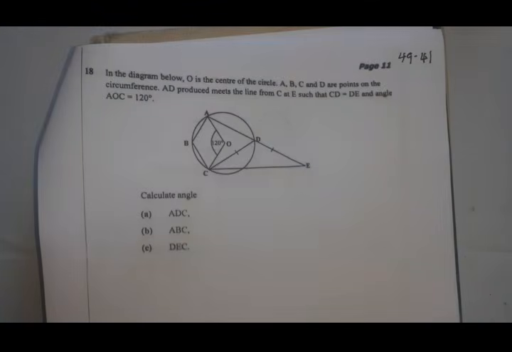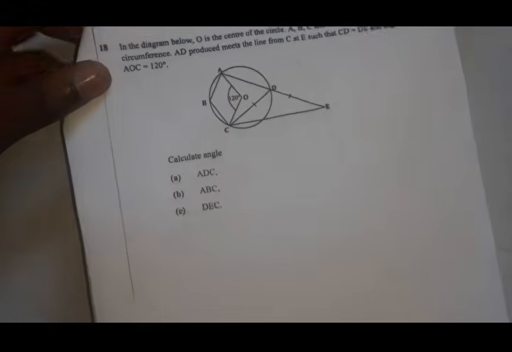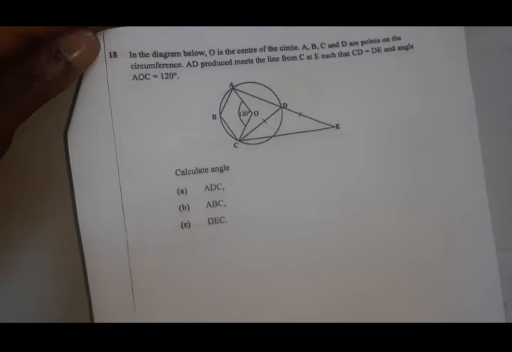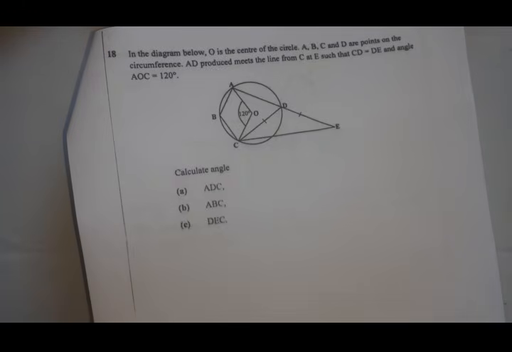So we come to question 18. Question 18 reads, in the diagram below, O is the center of the circle. A, B, C, and D are points on the circumference. AD produced meets the line from C at E such that CD is equal to ED, and the angle AOC is equal to 120.